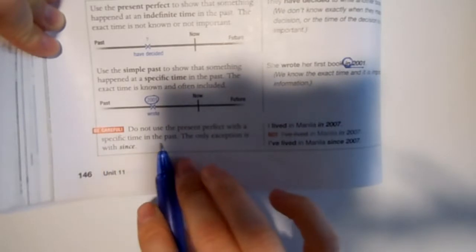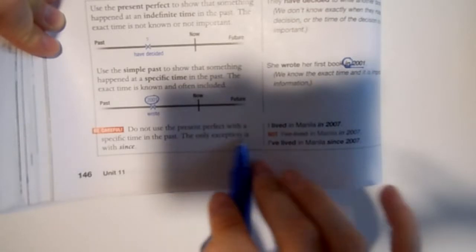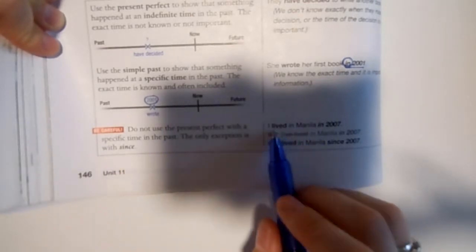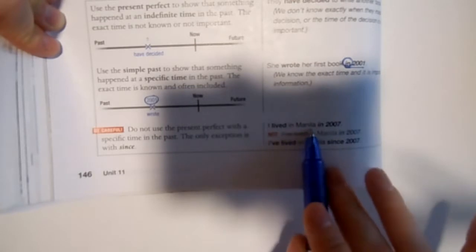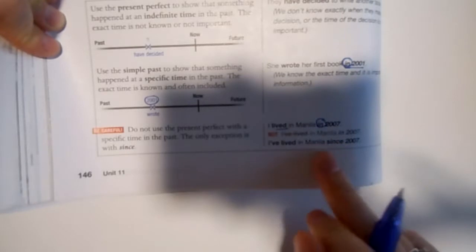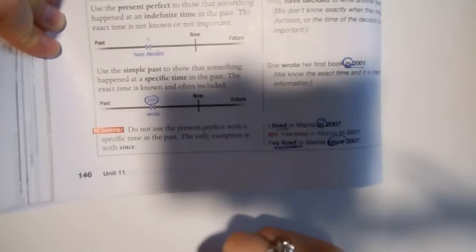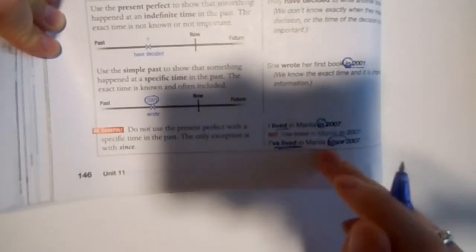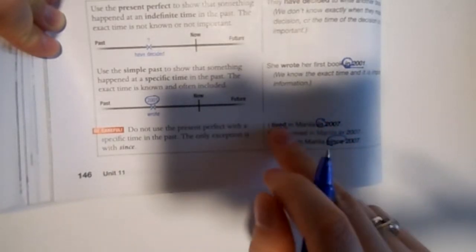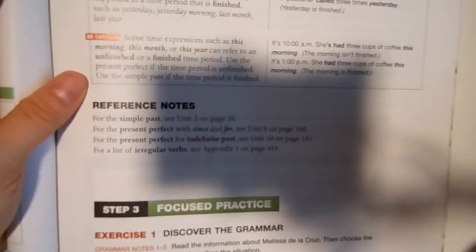The next part says do not use the present perfect with a specific time in the past. The only exception is with since. So just like that note I said, I lived in Manila in 2007, we have to use past simple because we have in. But if we have since, we should use present perfect. So make sure you understand the rule. With in, make sure that you use simple past. With since, use present perfect.